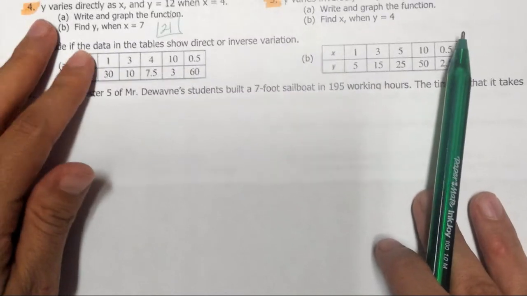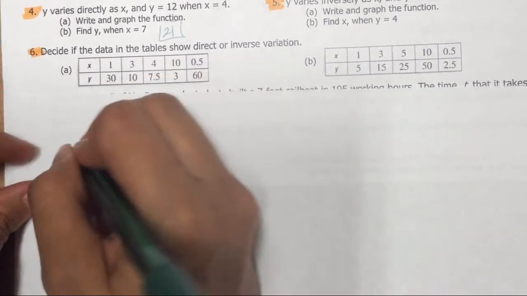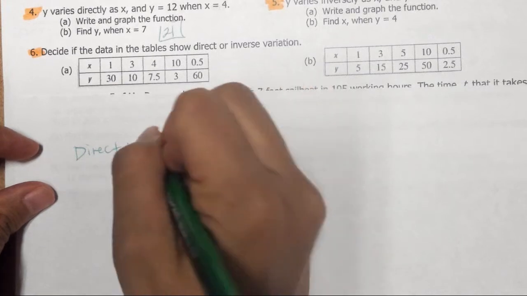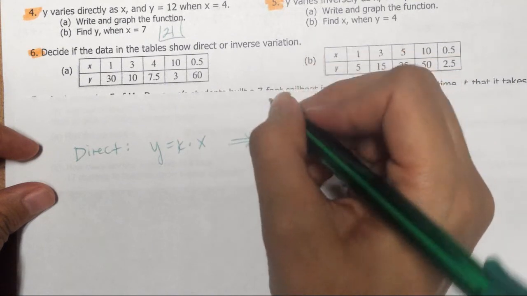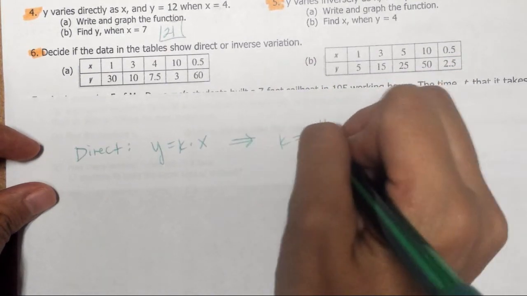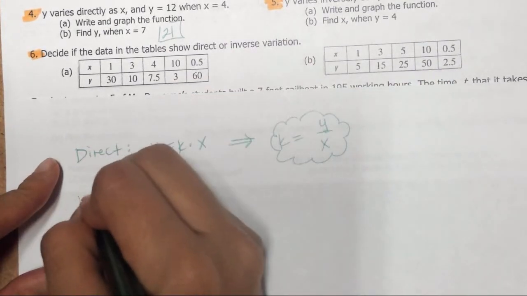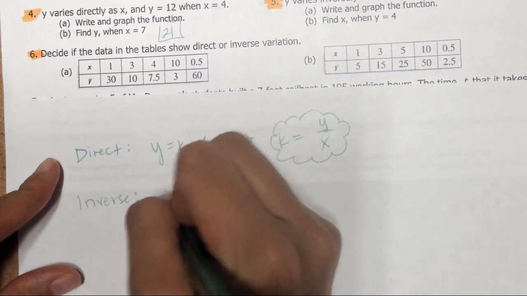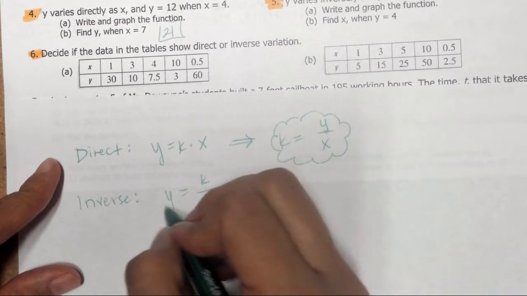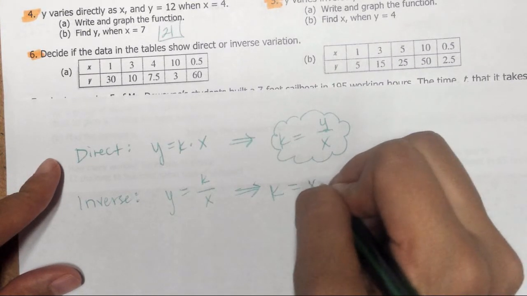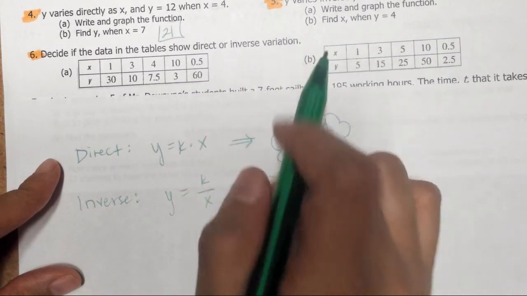So number 6 says, decide if the data in the table shows direct or inverse variation. So let's review. Direct, the equation for direct is y equals k times x. But when I'm solving for k, your equation is k equals y divided by x. That's how you get k by itself. That's your constant. Now for inverse, the formula for inverse is y equals k over x. If I want to solve for k, your constant, you're going to cross multiply, so k equals x times y. You use the k formulas, guys, when they're given tables, and you're trying to find the type of variation.